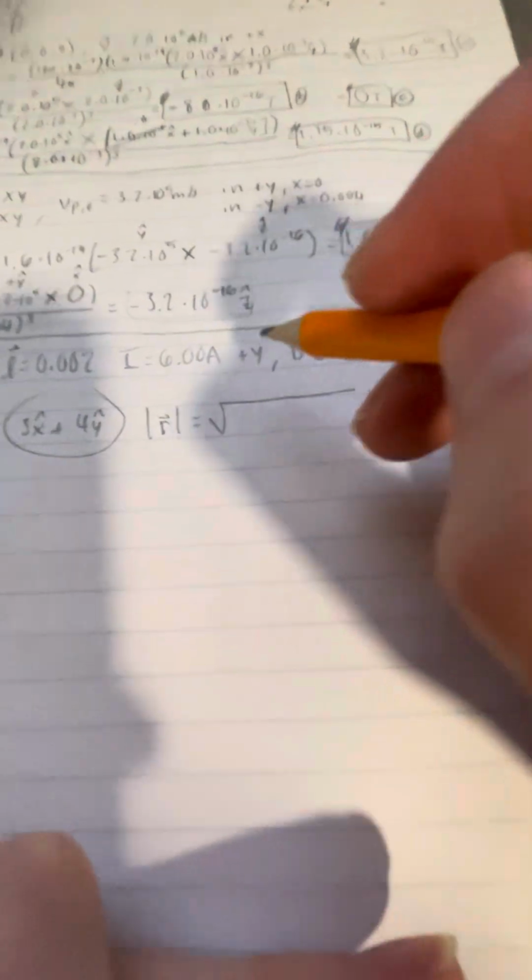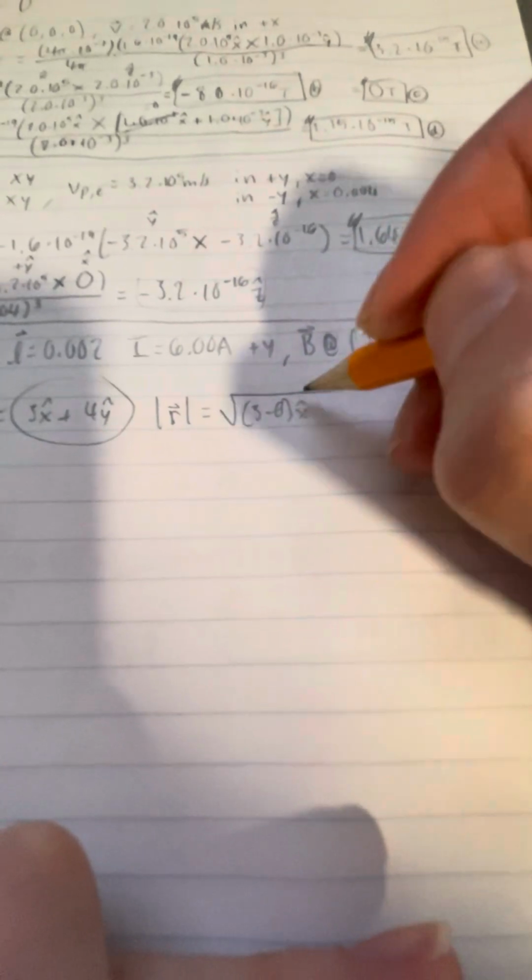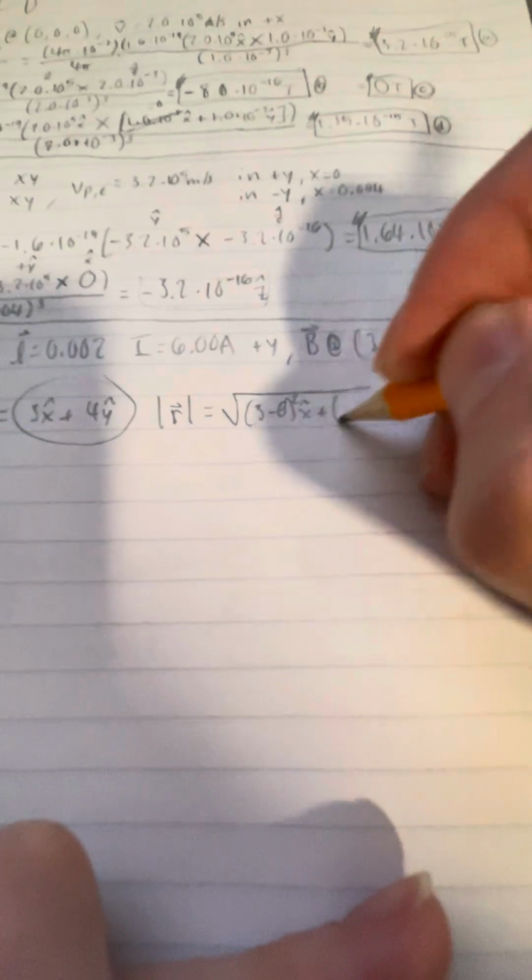So that gives us the position vector. Now we need to solve for the magnitude. So we could solve the unit vector. So we are given 3 minus 0 for x hat, squared, plus the y component, 4 minus 0 squared for y hat.